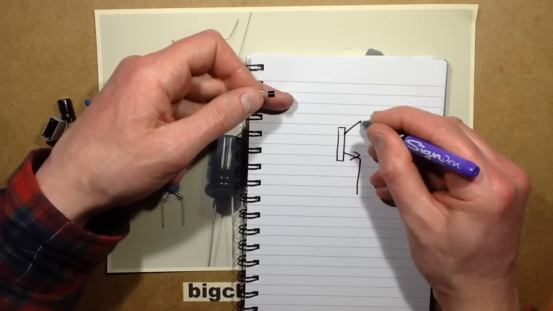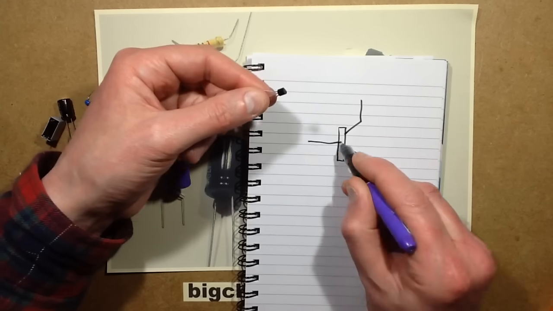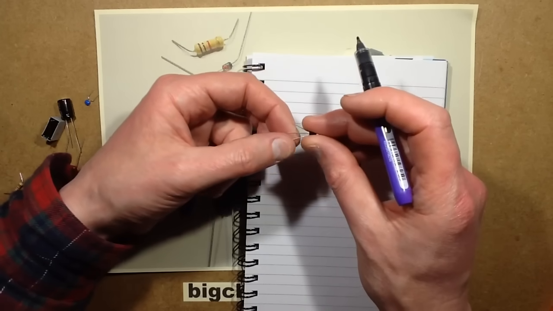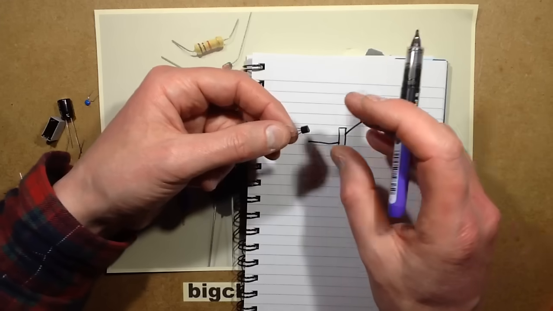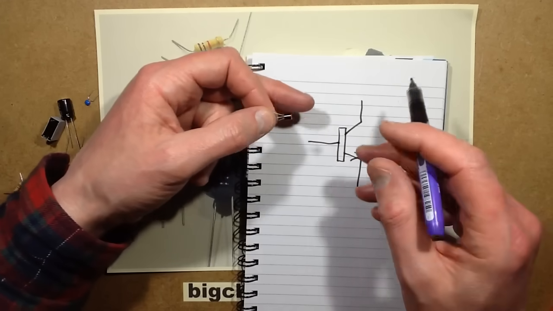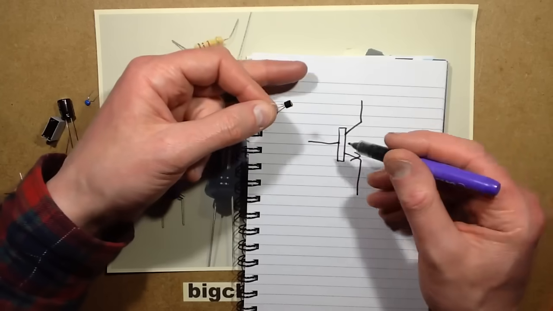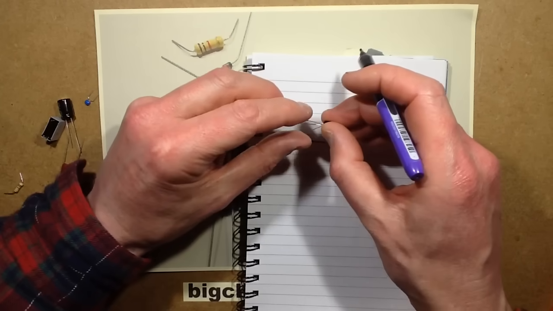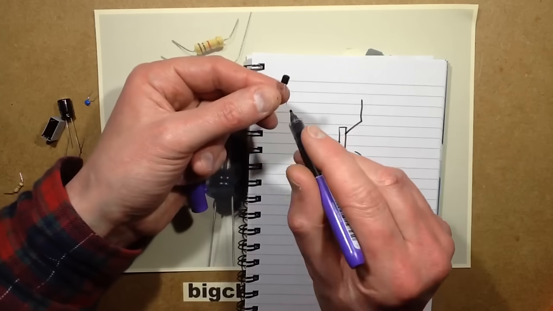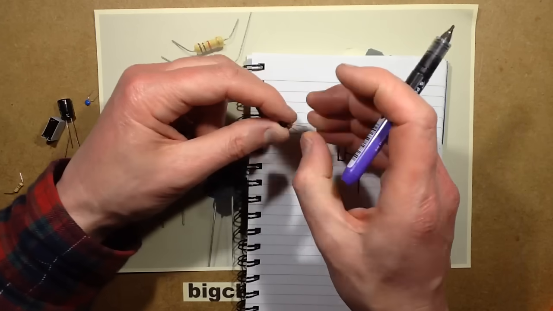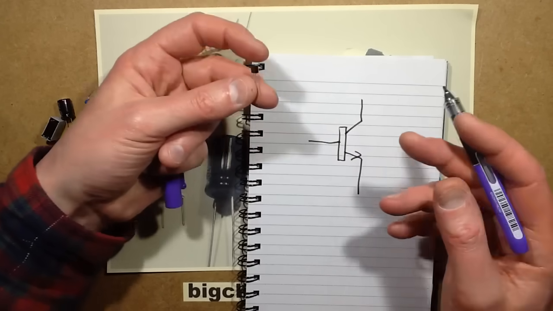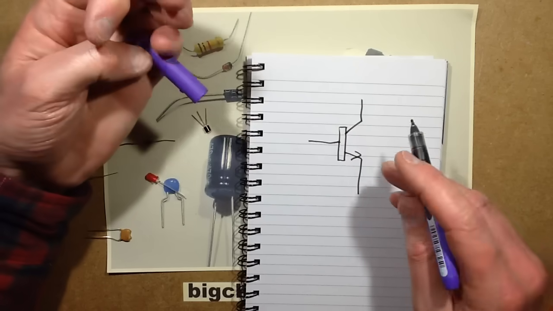You get 3 pins, and if you ever want to find out what the pinout for your transistor is, if you're not 100% sure, just go on Google and type its number in, like 2N3904. Google it, look for images, and you'll find pictures of the transistor with the actual pin designations printed under them. It just makes it very easy to find data like that.